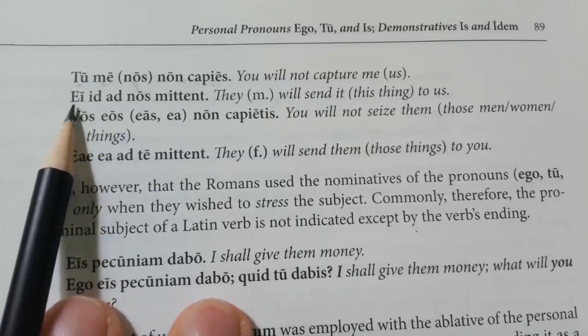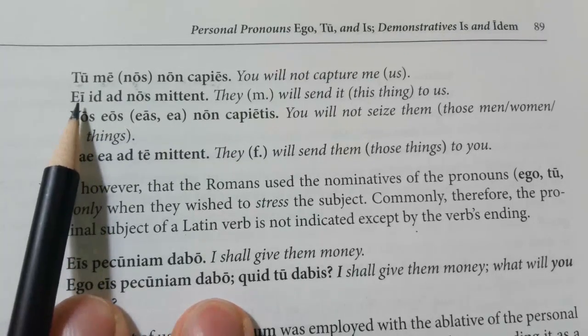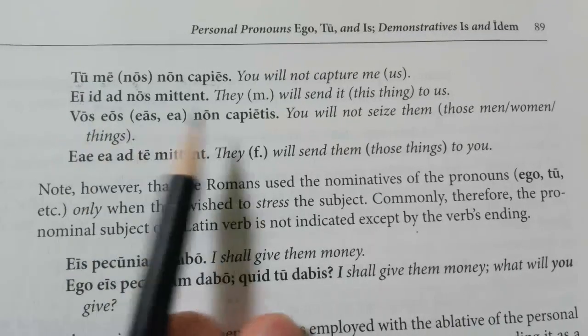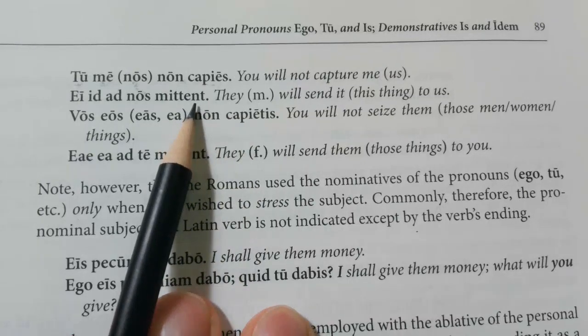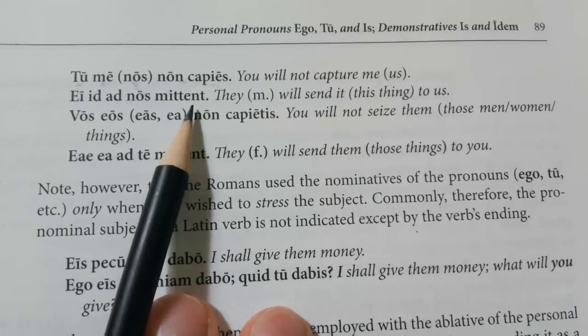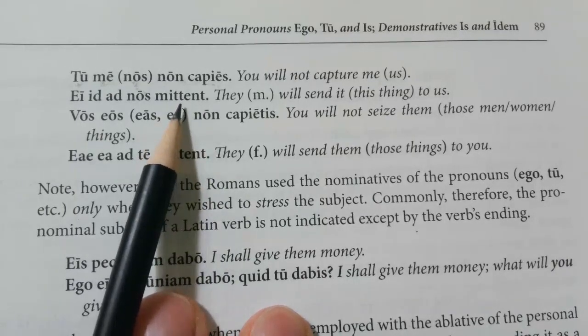Okay, so here we go. A, again, this could have been dative singular, right? But we're going with context here, and also they give us the answer right there, how they want us to translate it. And also it matches the verb, third person plural, right? Okay, so mitto, mittere, so this is third conjugation, so this is future, right?